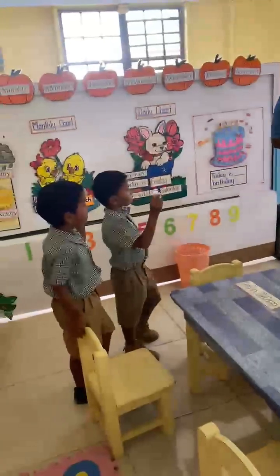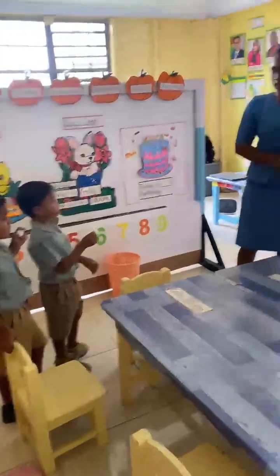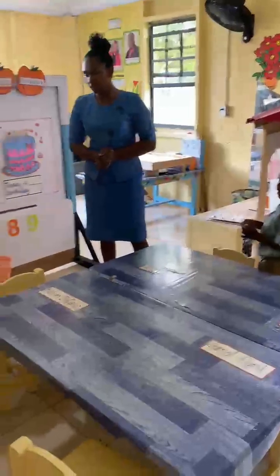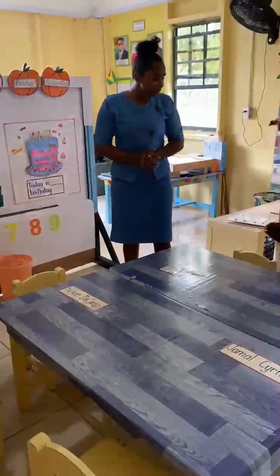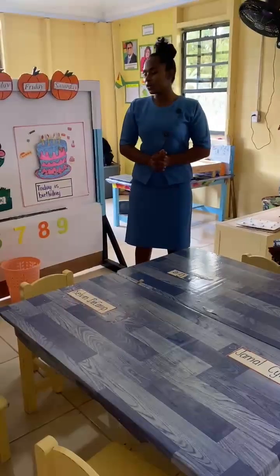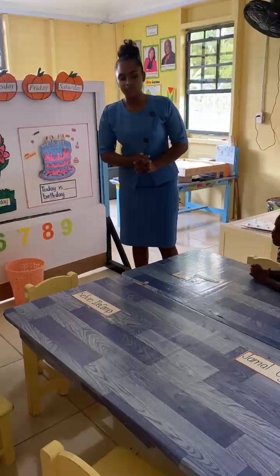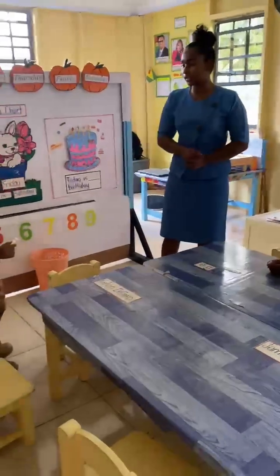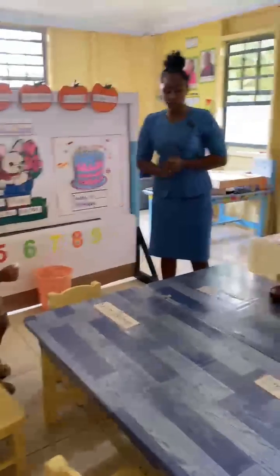Good. And what is that? It is a piece of paper. It belongs on the ground? Yeah. It belongs on the ground? No. Okay. So when we see pieces of paper on the ground, we pick it up and we put it in the bin. But today you're not going to put it in the bin, right?